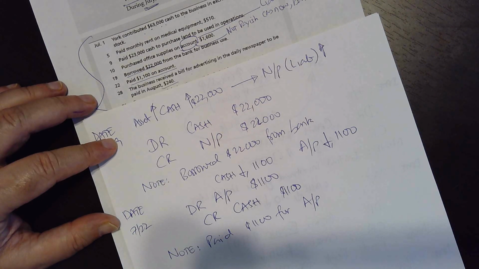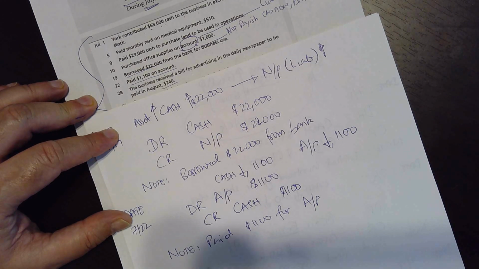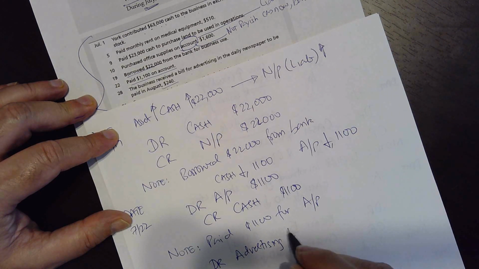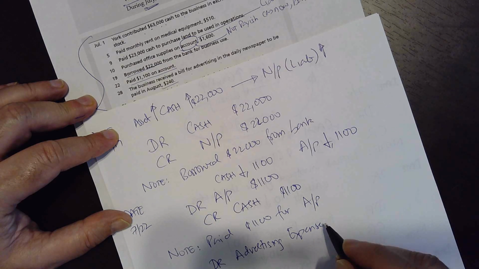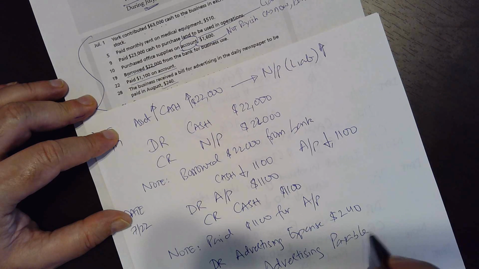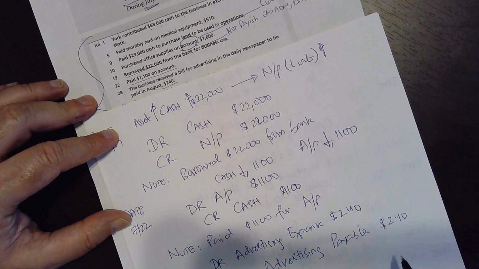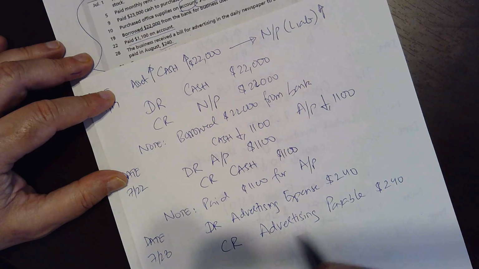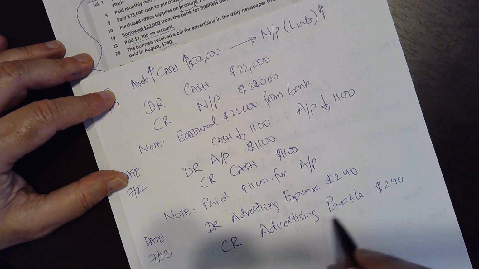All right. So in this case, we have received a bill for advertising. So it's an expense. So we're going to debit advertising expense for $240. Since we are not paying anything right now, we just simply say advertising payable. So we know that is a liability that we have to pay at a later date. So we call it advertising payable, because this liability is related to advertising.